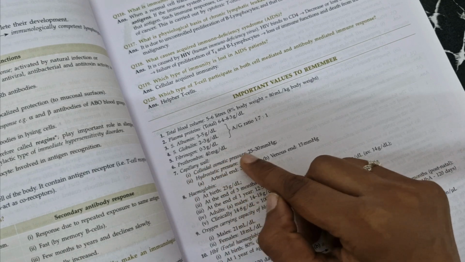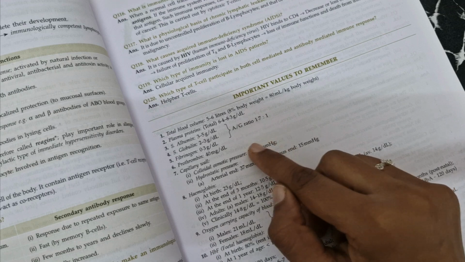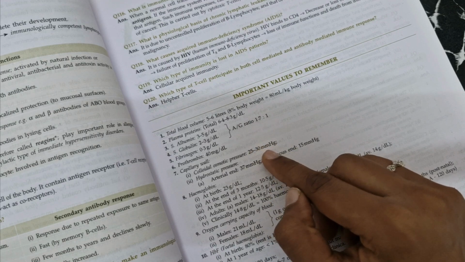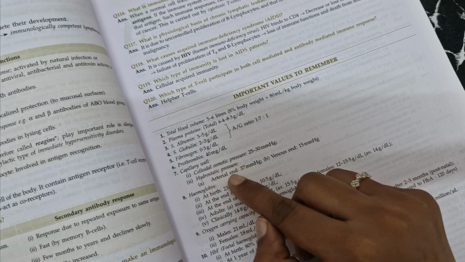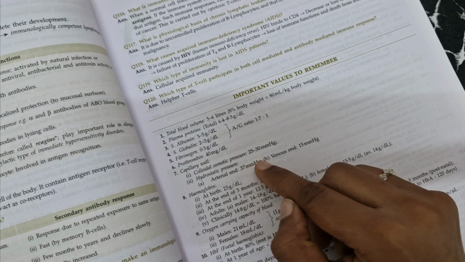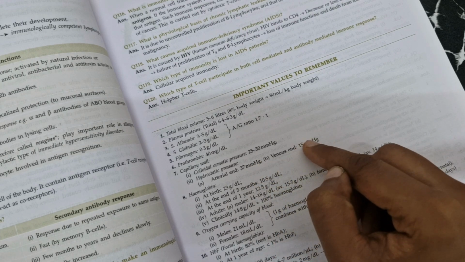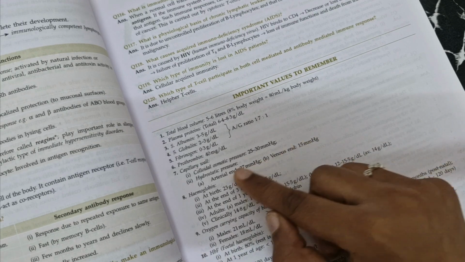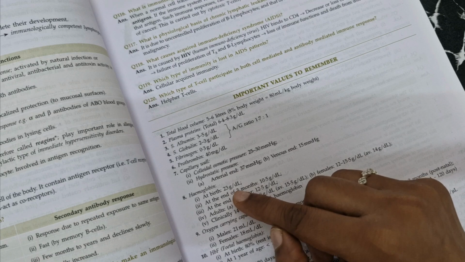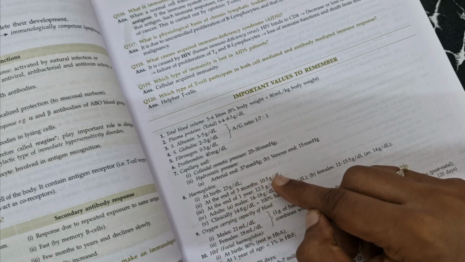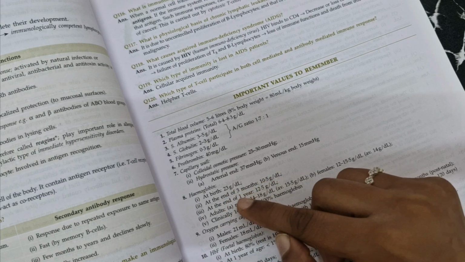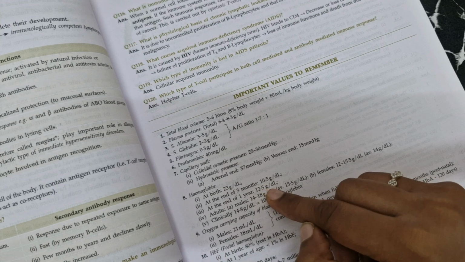Colloidal osmotic pressure in the capillary wall exerted by the protein is 25 to 30 milligrams per deciliter. Hydrostatic pressure at the arterial end is 37 and at the venous end is 15. Hemoglobin at birth is 23 grams per deciliter. At the end of 3 months it is 10.5 grams per deciliter. At the end of 1 year it is 12.5 grams per deciliter.